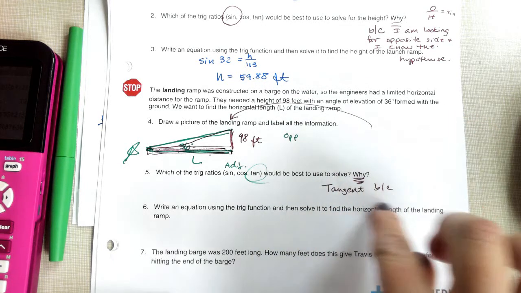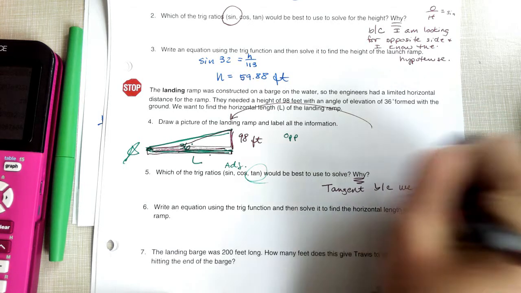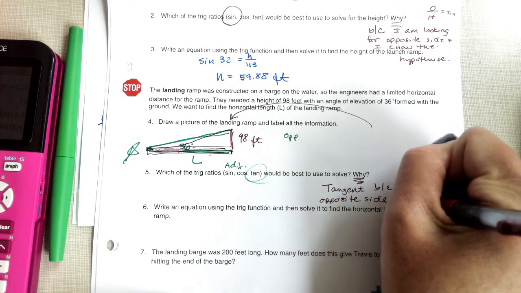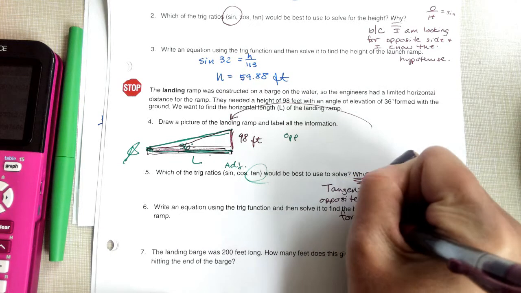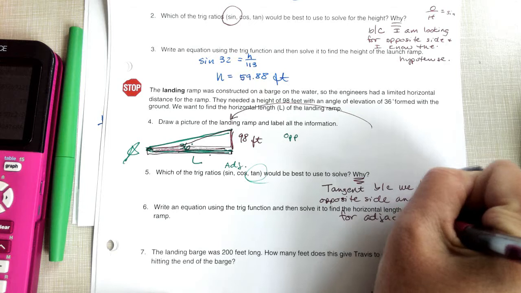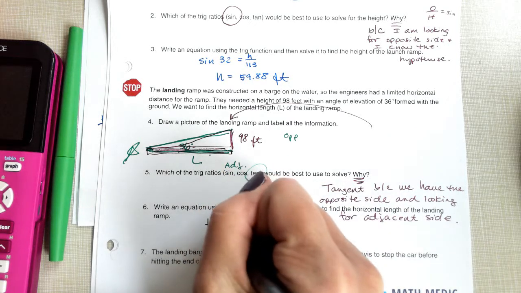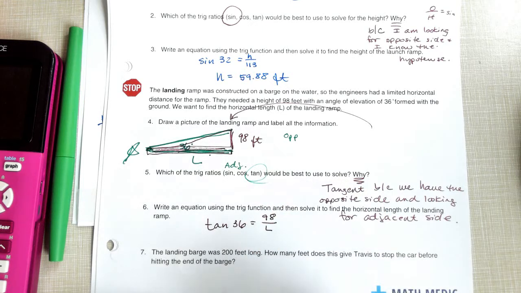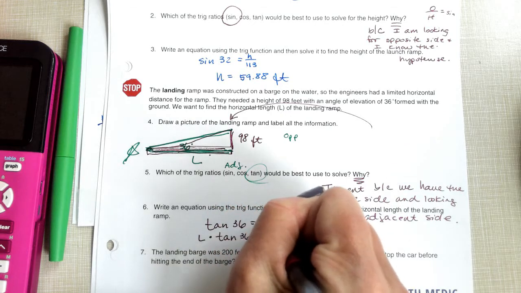This is my symbol for because. We have the opposite and looking for adjacent. Again, I squished it in there. Write an equation using that trig function to find it. So go ahead and say that the tangent of 36 is equal to 98 over the length of that landing strip. The length of the landing strip times the tan of 36 is 98.